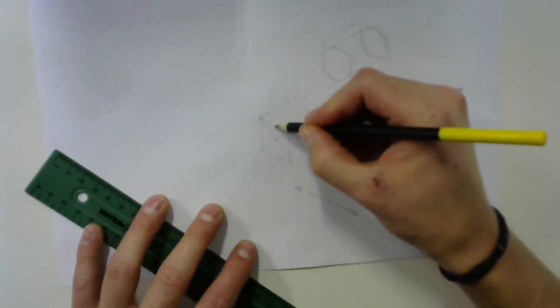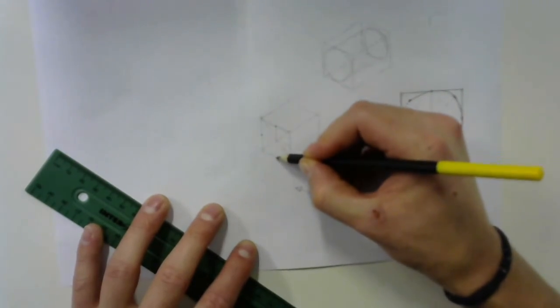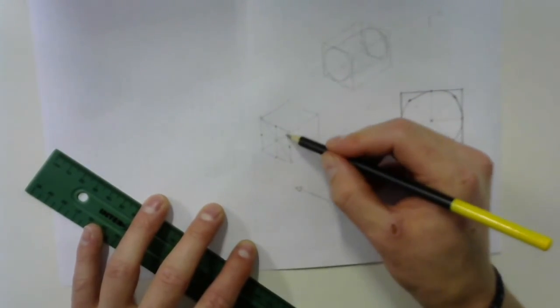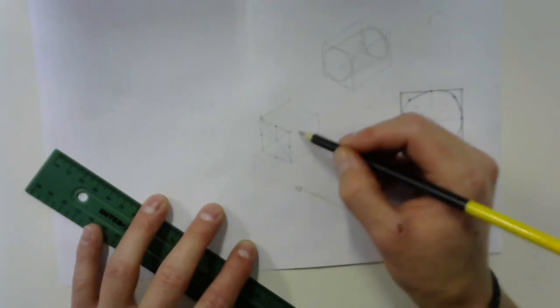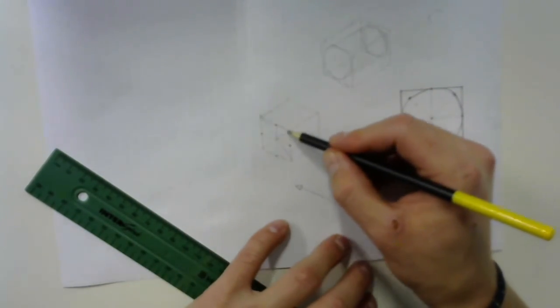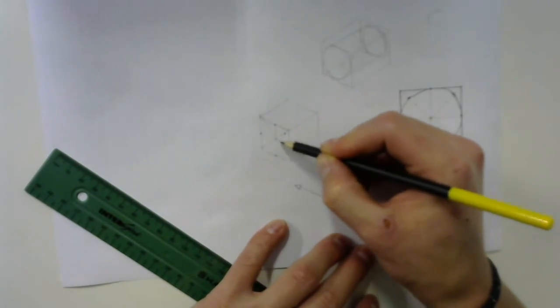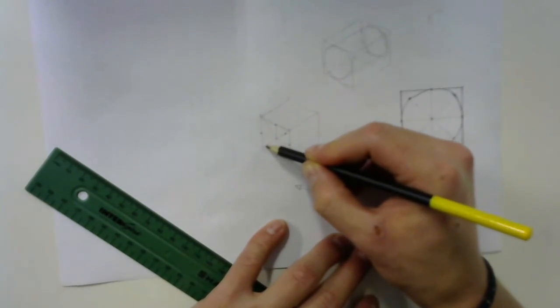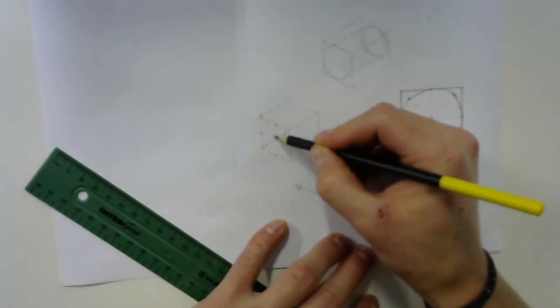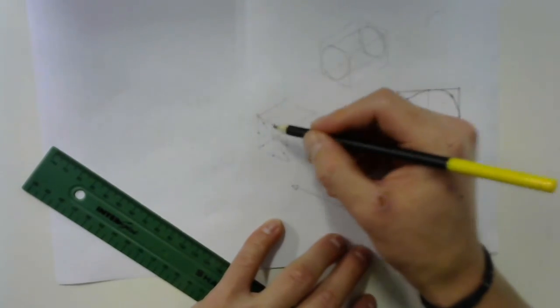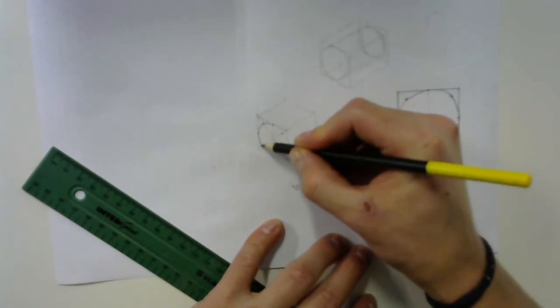And remember, we can make dots at the top here. So dot there, dot there, dot there. And these lines, remember the star, we can divide those in half and then in half again. Divide that in half and then in half again. Divide that in half and then in half again. Divide this line in half and then in half again. And then we can just join these dots like that.